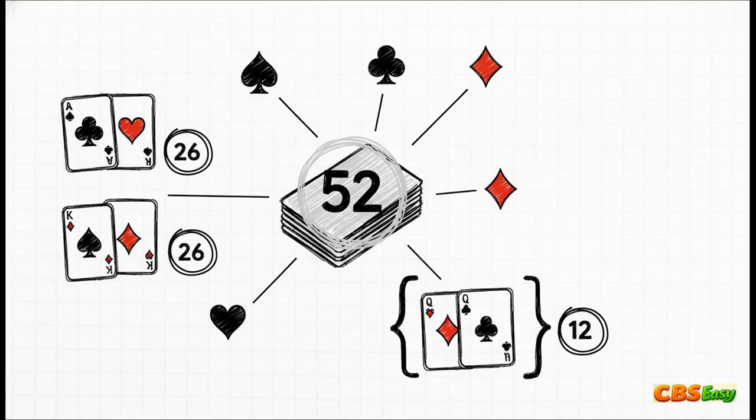Easy, right? Now for the other classic exam question, a deck of cards. Here, the total number of outcomes is always 52. Remember, it's split into 4 suits, half red, half black. And the face cards are just the kings, queens, and jacks. There are 3 in each suit, so that makes 12 face cards in total. Knowing these basic facts is half the battle.